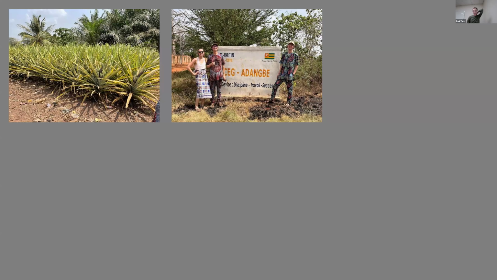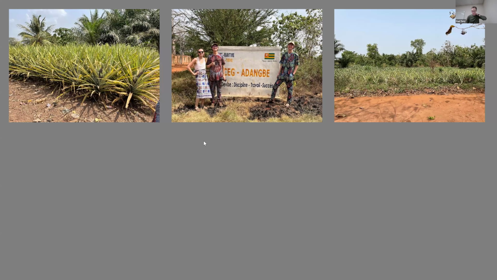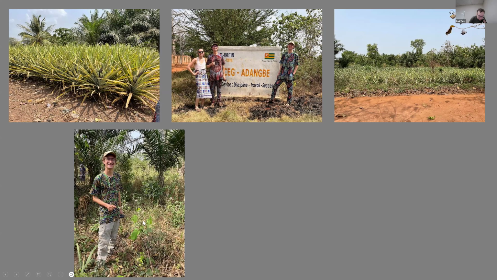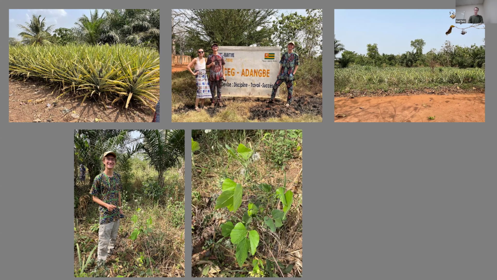We saw pineapple fields, and some mucuna was still growing. We were kind of out of the main season for mucuna. It was December when we went, in their dry season, but still like stifling humidity. I was not prepared. It was very cool to see these growing.